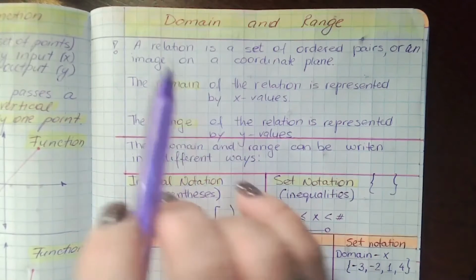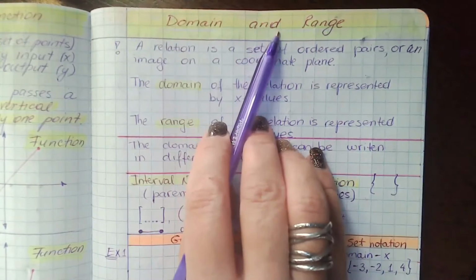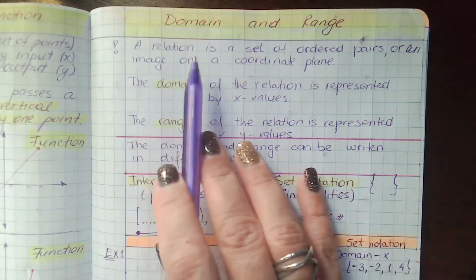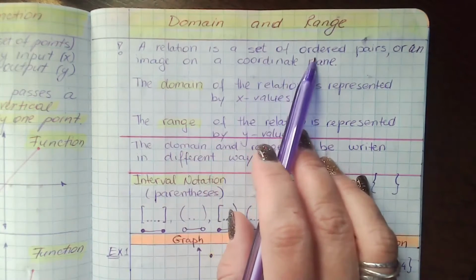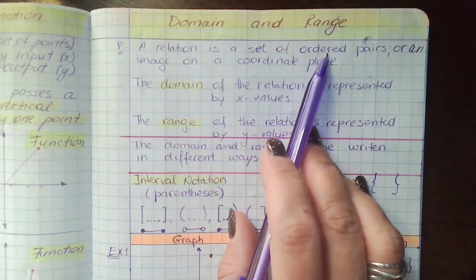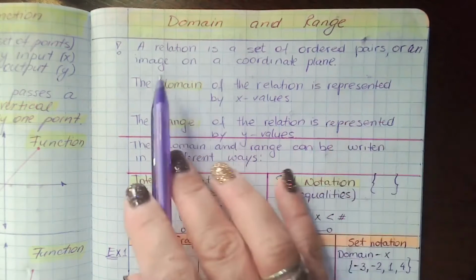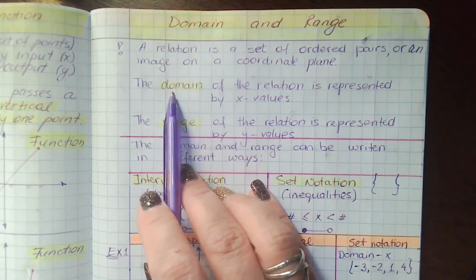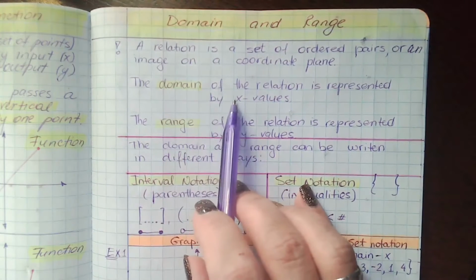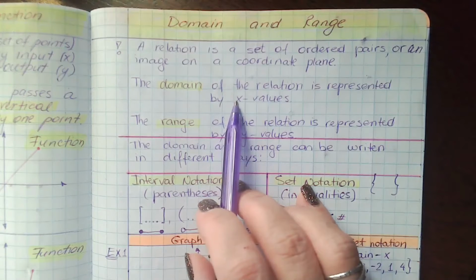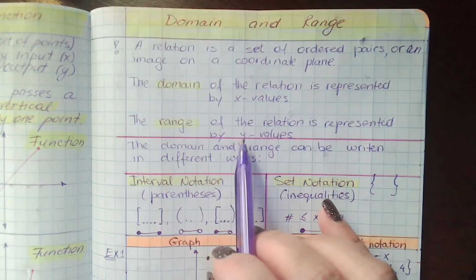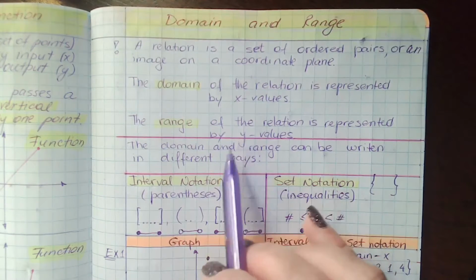In this video, we'll be talking about domain and range of our relations and functions. In a relation, we have a set of ordered pairs, and sometimes the ordered pairs are so close together that they create an image on the coordinate plane. The domain of the relation is represented by the x values, so x numbers are called domain, and the range of the relation is represented by the y values.